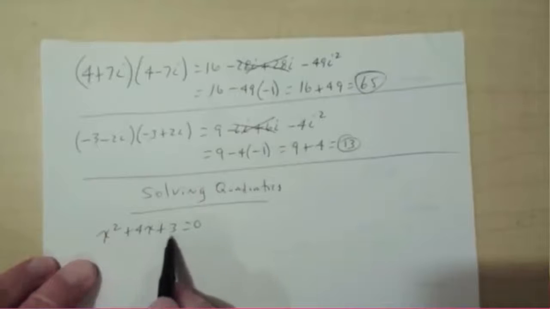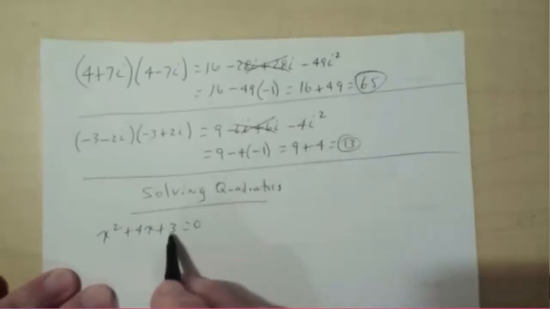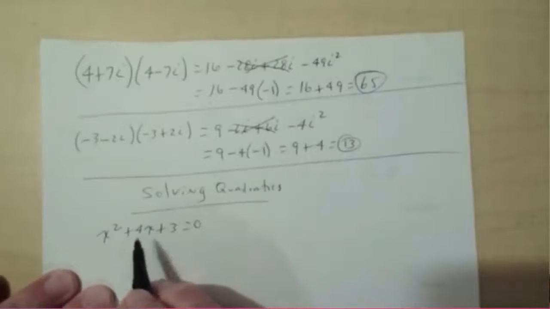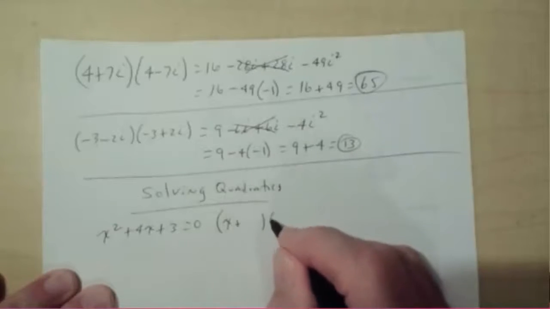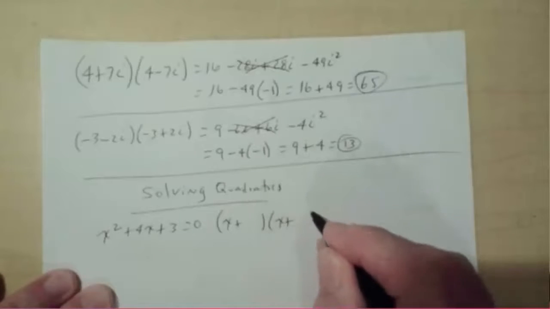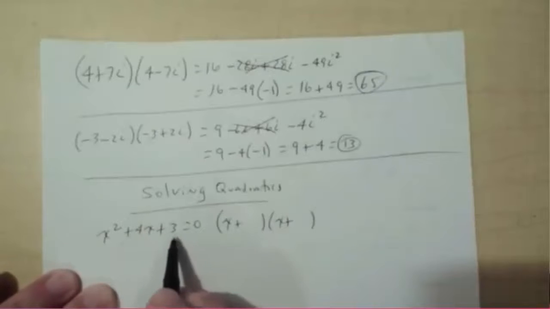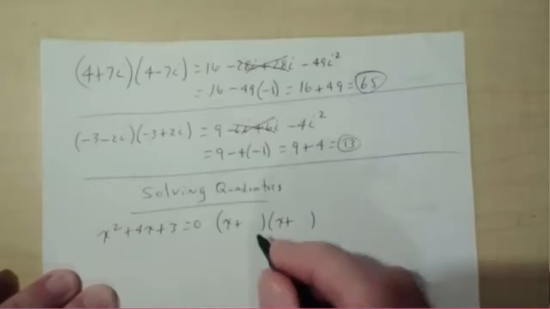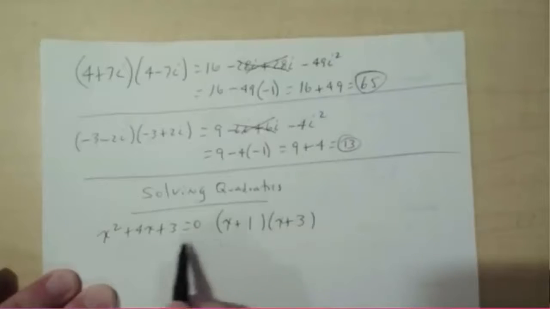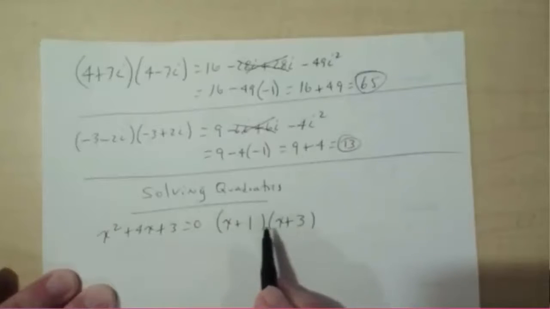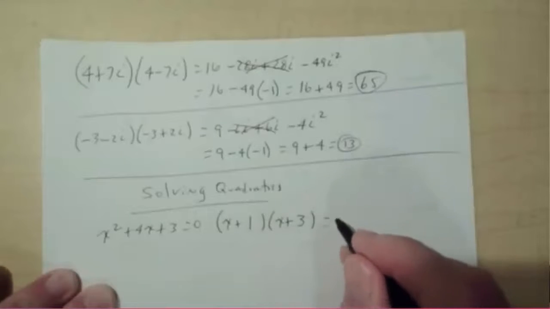We want to factor this thing. What are the factors of 3 that add up to 4? We know it's going to be x plus something and x plus something because all of the terms in here are positive. So what are the factors of 3? 1 and 3. 1 times 3 is 3. 1 plus 3 is 4. So we're correct. Equals 0.